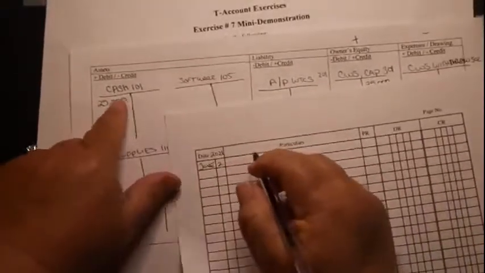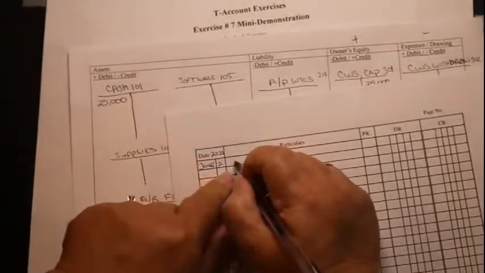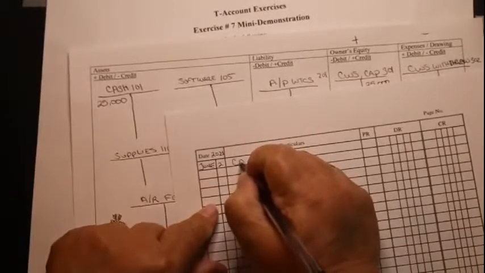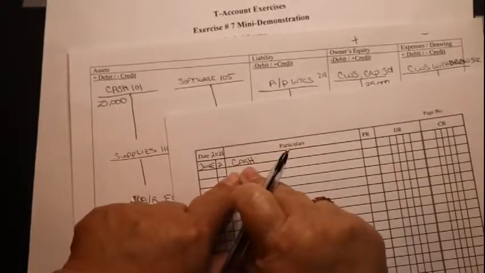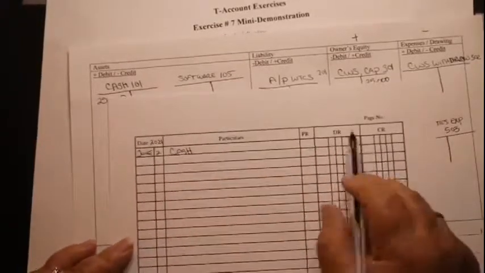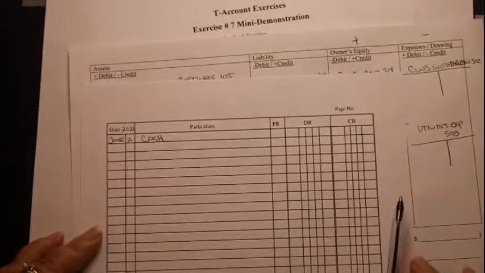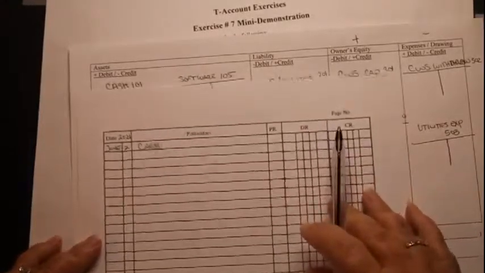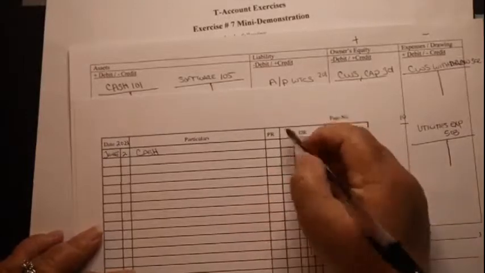So what did we debit? We debited the cash. So here I'm going to write cash. And then over here, there's 2 places. There's a debit and a credit column. So that $25,000 is going to go under the debit column.